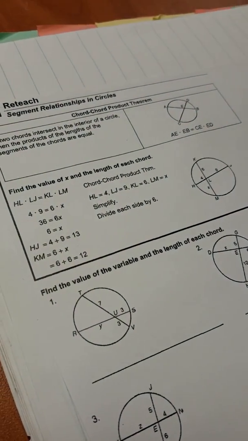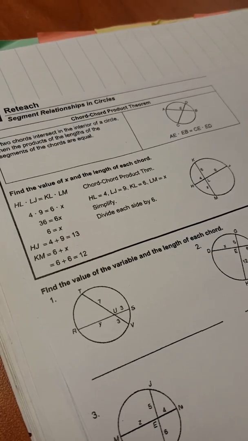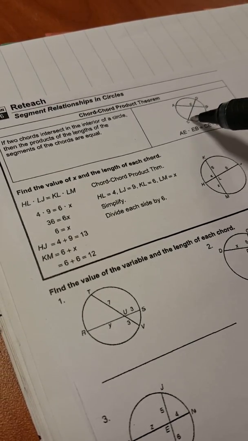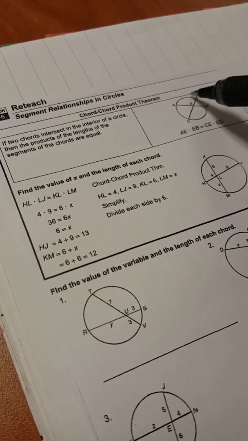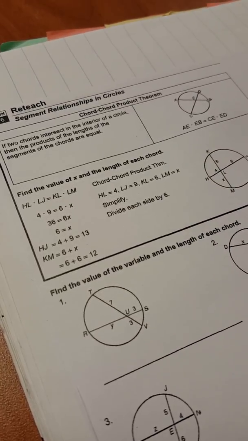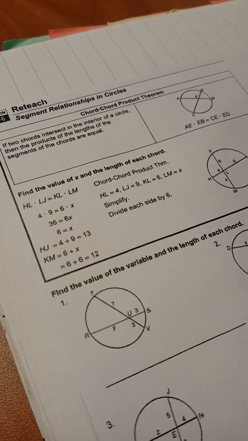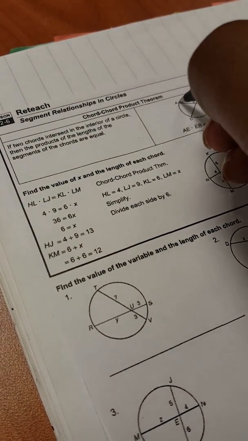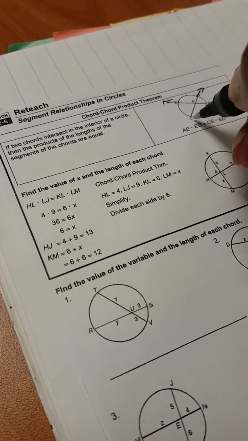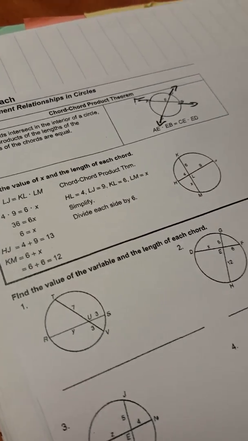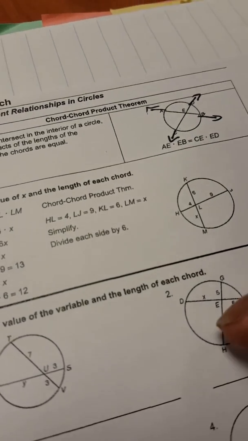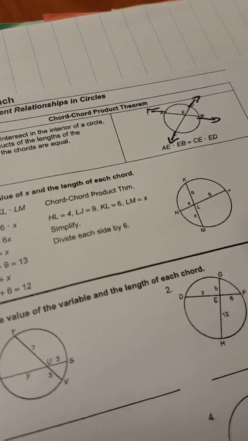All right, on this one, it's still talking about segment relationships in circles. So what kind of segments are these? There are 2 chords. This would also work for secants. So if it was just longer with arrows, you would still do the same exact thing. So pretty much I recognize this one as when I see that X in the middle of my circle, I'm going to use this theorem.